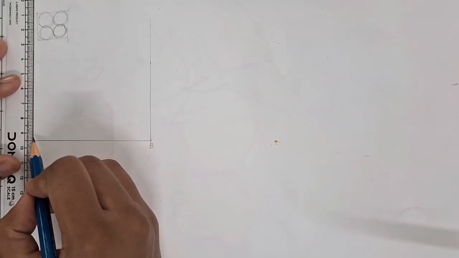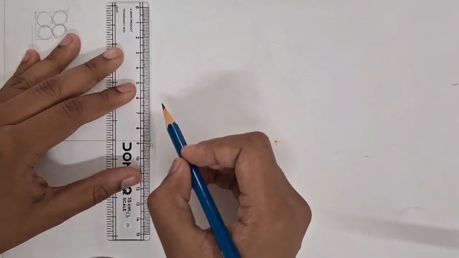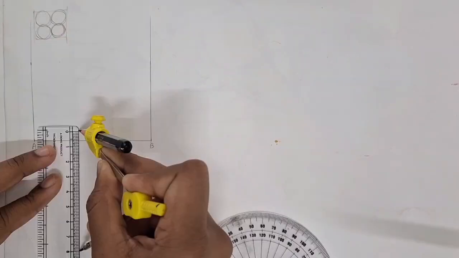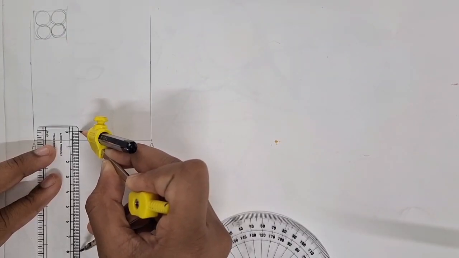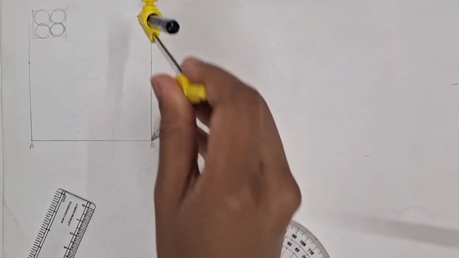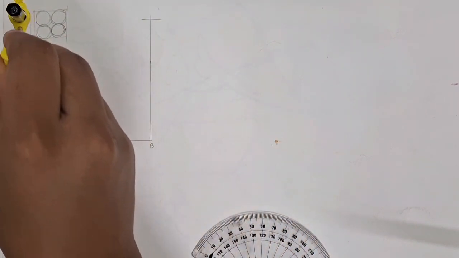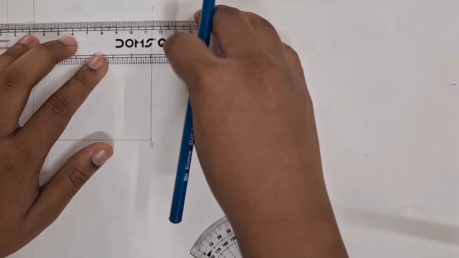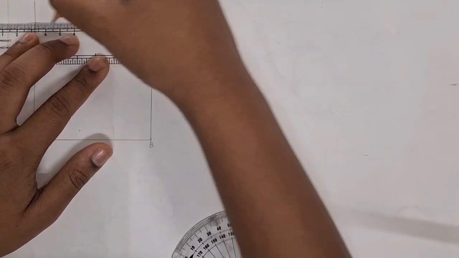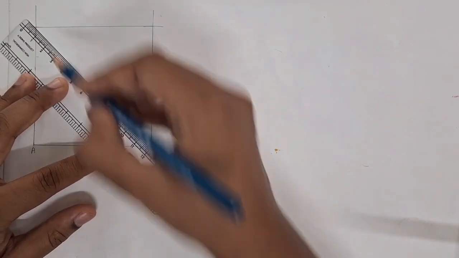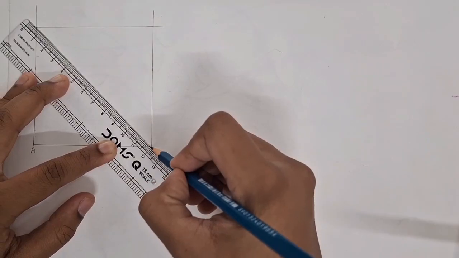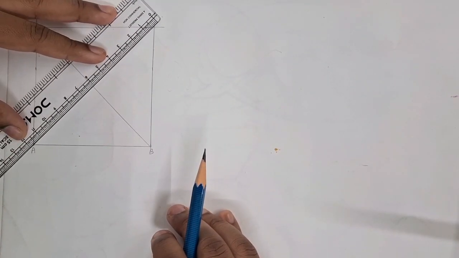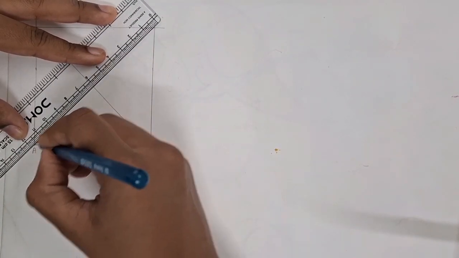With a ruler, join it and extend, taking a radius of 8 cm. And now join the 2 arcs. This is the required square. Now let's draw the two diagonals of this square. A diagonal is an internal line touching two vertices of a shape internally. I've made the two diagonals of the square.